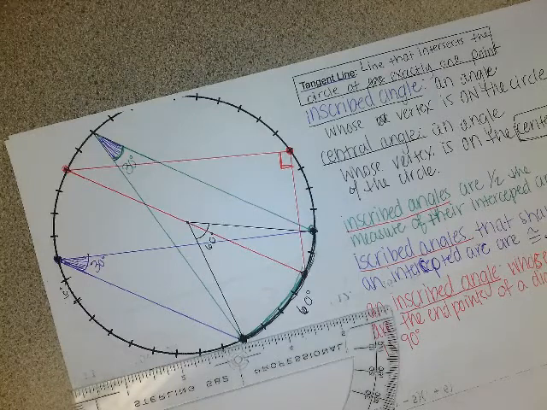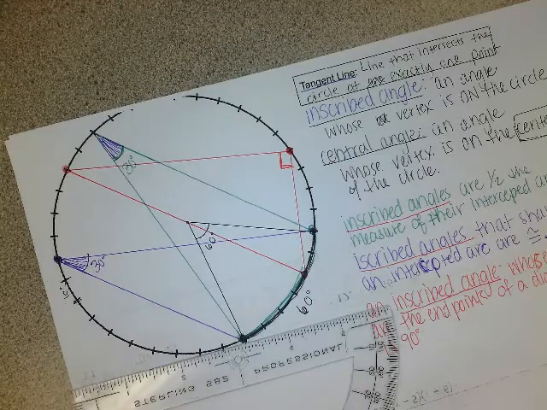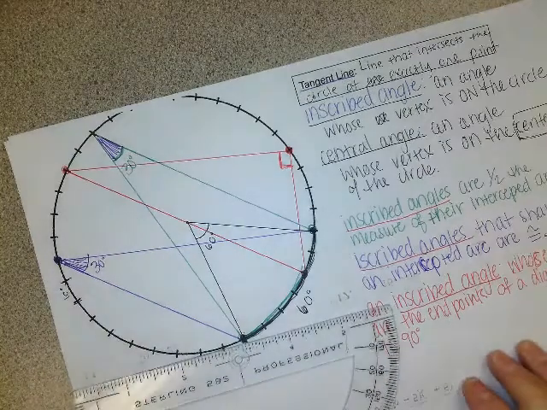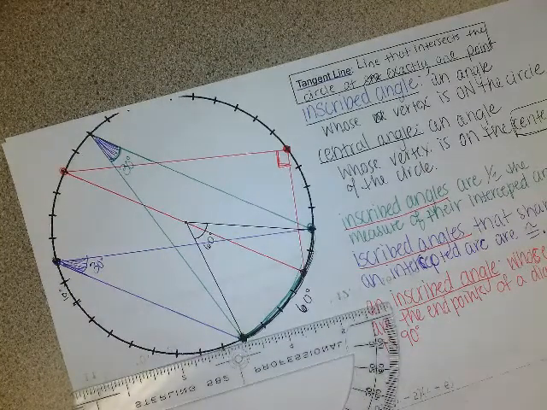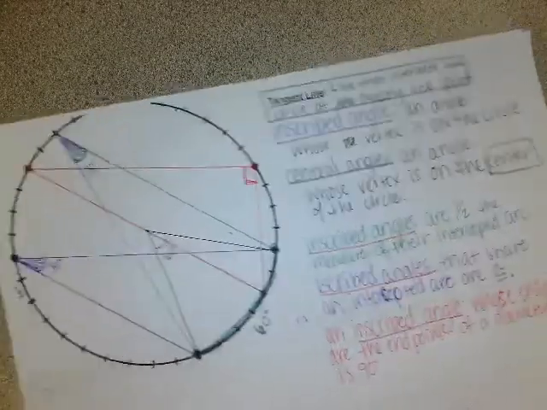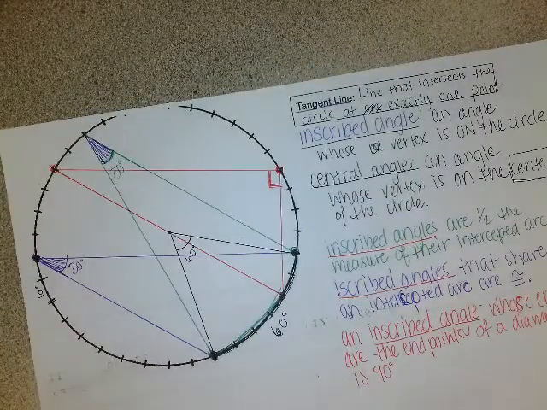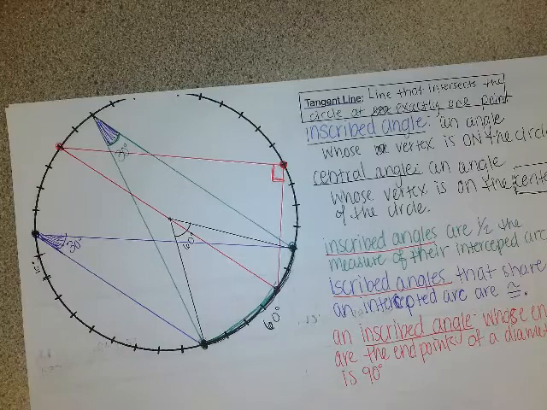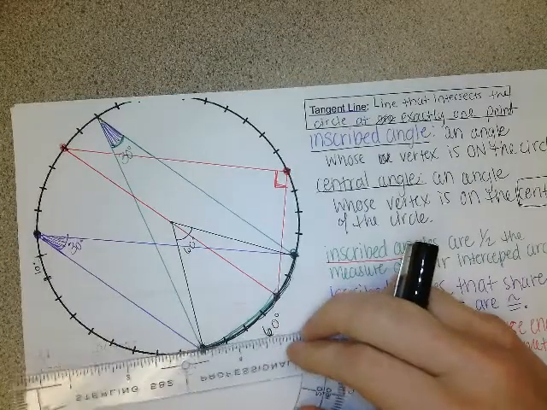There is a very, very long proofing process of why they call it that. So we're not going to do it because it's not really important for you to understand what a tangent line is. Okay? If you want to look it up, you can totally do that. But we will not have time today.